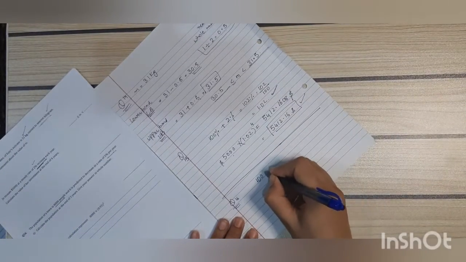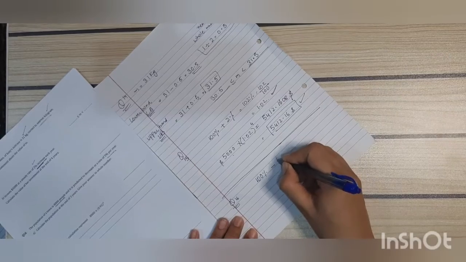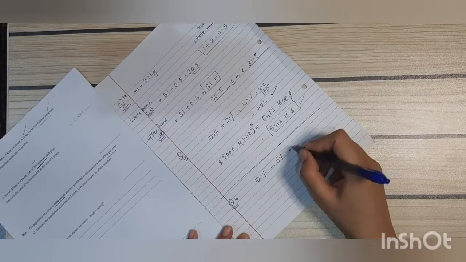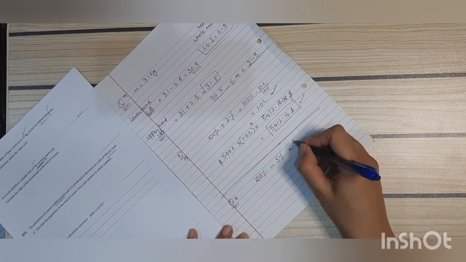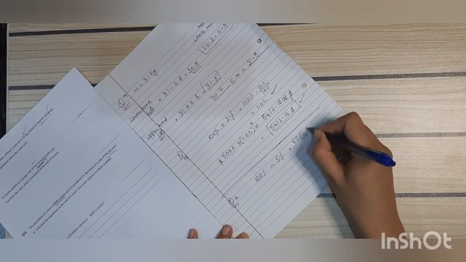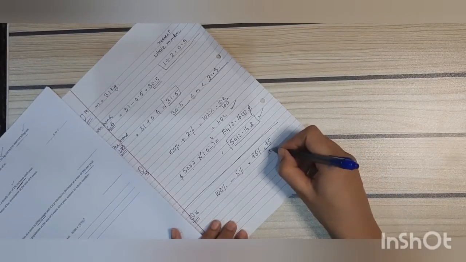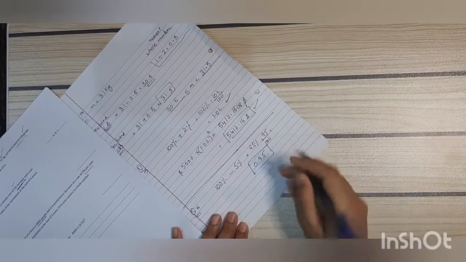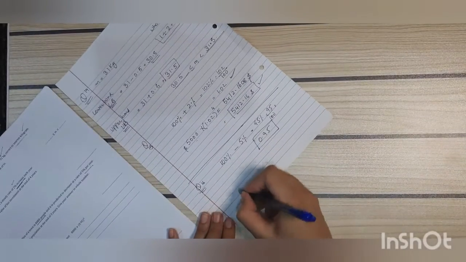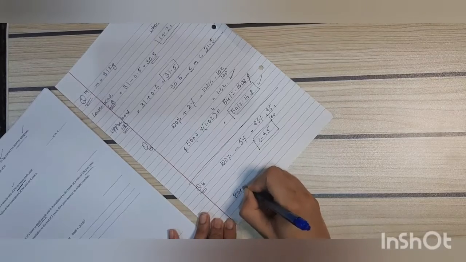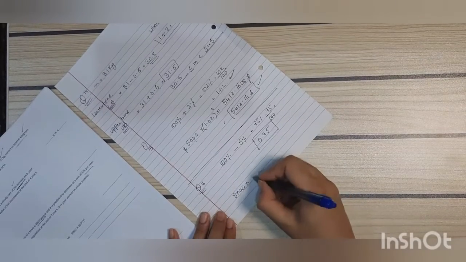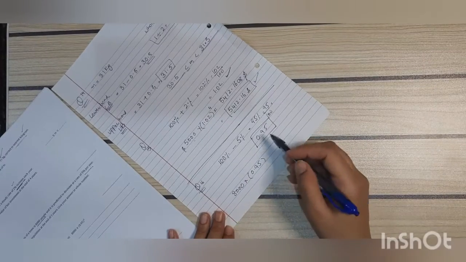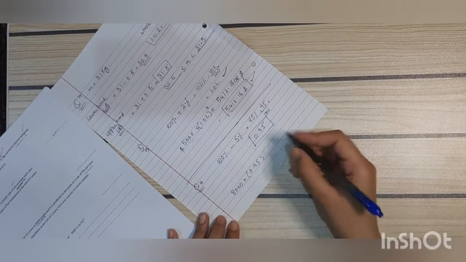That's why we will subtract 5% from 100 and we get 95%. We can also write it as 95 by 100, which is 0.95. The value we get is 0.95. Multiply. Here the population is 8,000 and 0.95 is the multiply value, but they have asked the population at the end of 3 years.